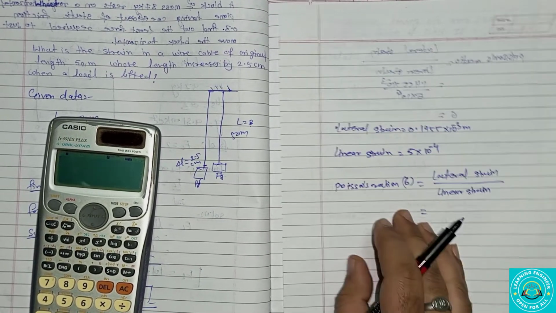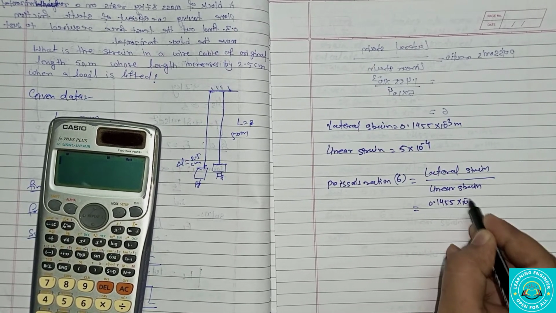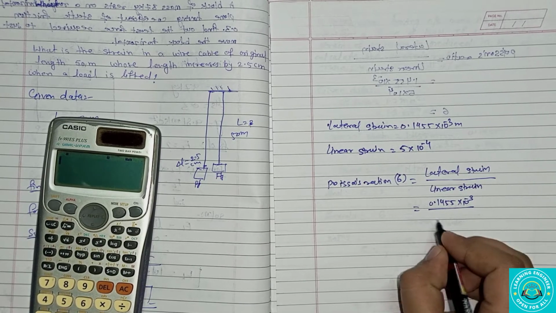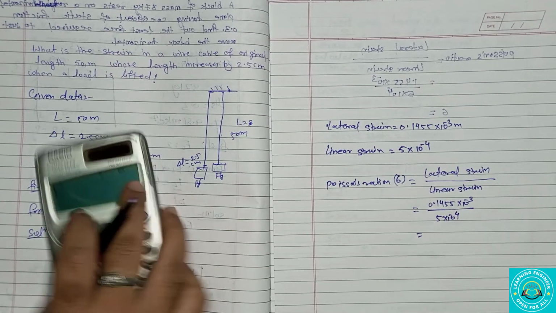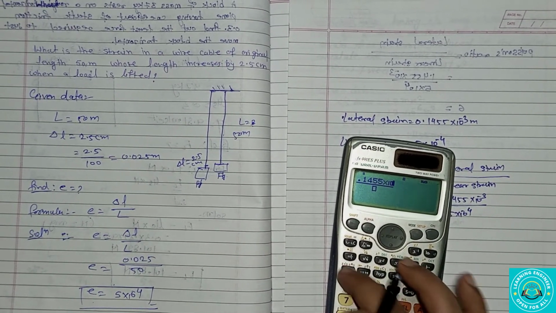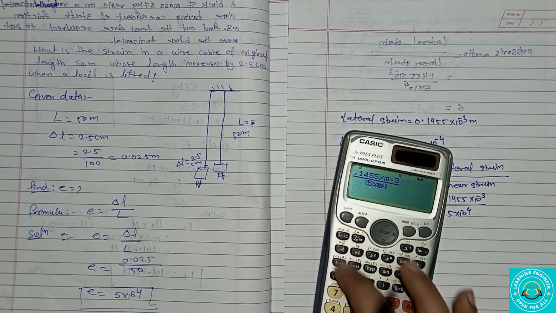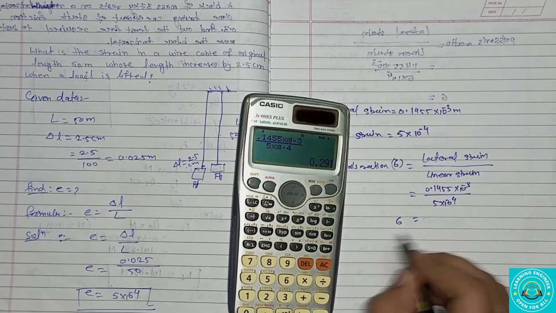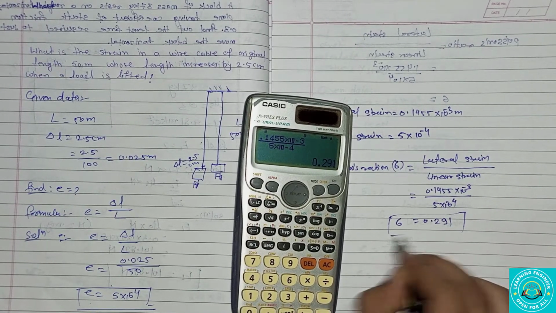That is, I have lateral strain 0.1455 into 10⁻³ and linear is 5 into 10⁻⁴. Therefore 0.1455 into 10⁻³ upon 5 into 10⁻⁴. Therefore Poisson's ratio is equal to 0.291 is my final answer.